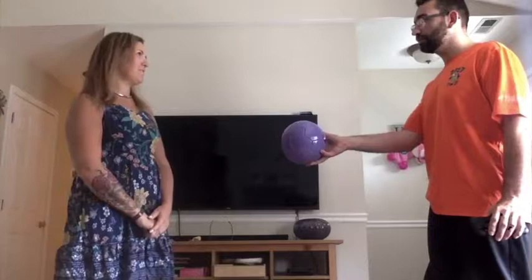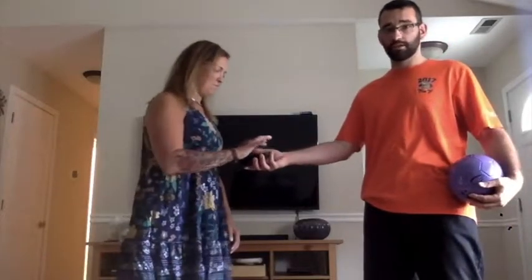Versus a more adaptive method of communication would be, "Hey, do you want to play with the ball?" "No, I don't want to play." Or she could potentially use a communication device that says, "All done." Or if she didn't have a communication device or verbal speech, she could potentially use some type of gesture where she puts her hands up and says, "I'm all done."